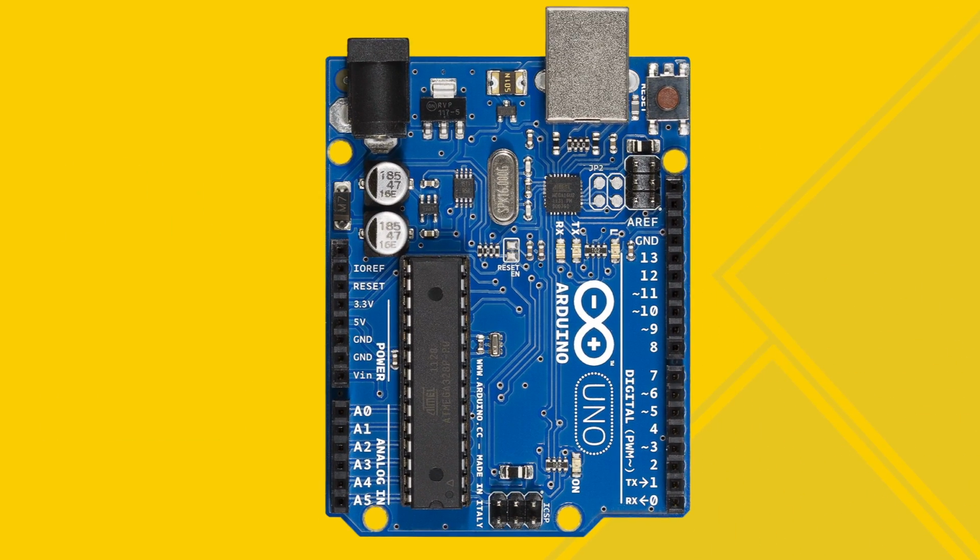Now let's take a look at digital pins. As you can see, there are 14 digital pins going from 0 all the way up to 13. And what these pins allow you to do is either connect outputs or inputs. They can work both ways. You can set them as an output or as an input.